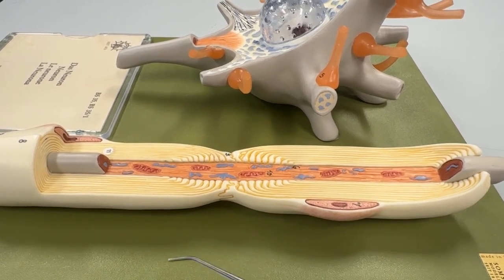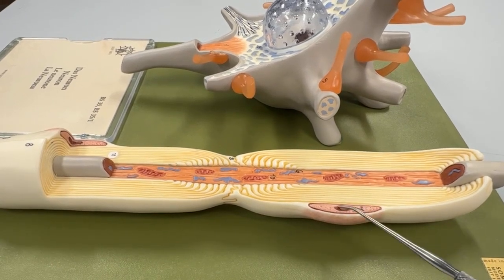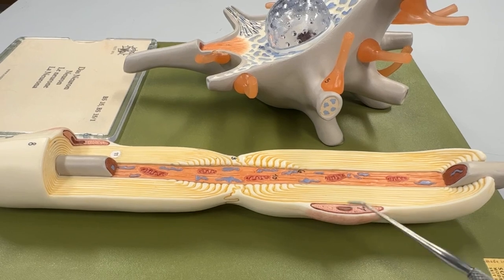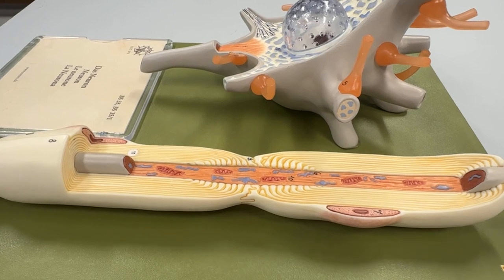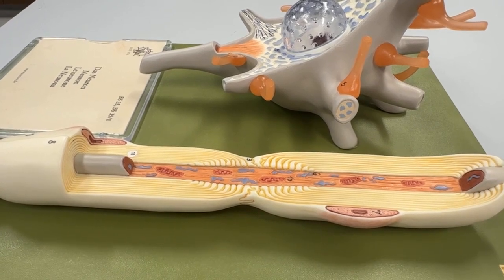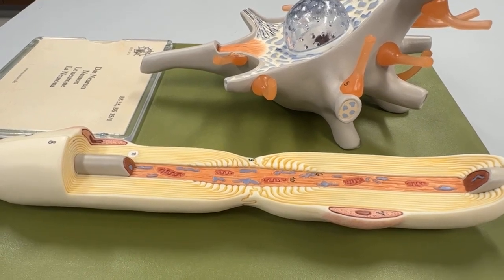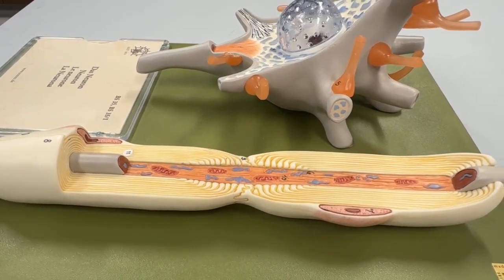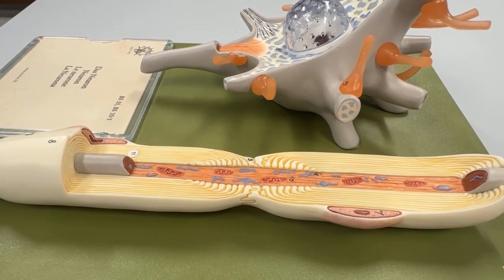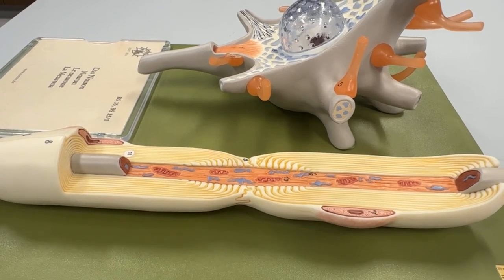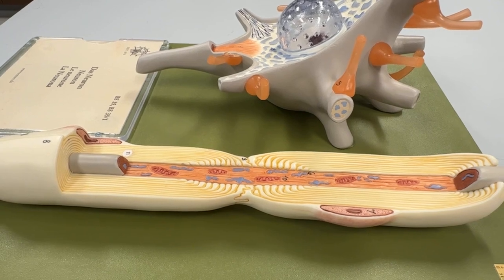So if this neuron were in the brain or the spinal cord, for example, this would be the cell body of an oligodendrocyte. If this was a peripheral nerve going out to your big toe, let's say that you just stubbed, this would be the cell body of a Schwann cell. So peripheral nervous system, Schwann cells are responsible for myelination. Central nervous system, oligodendrocytes are responsible for myelination.